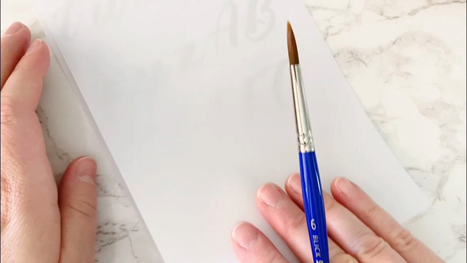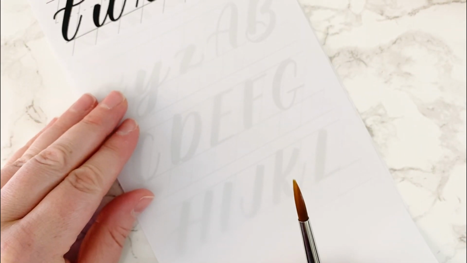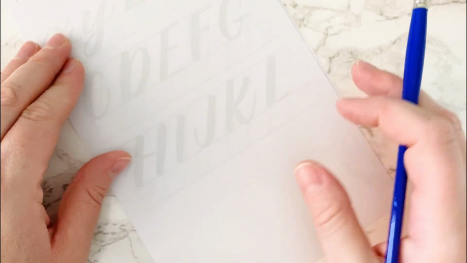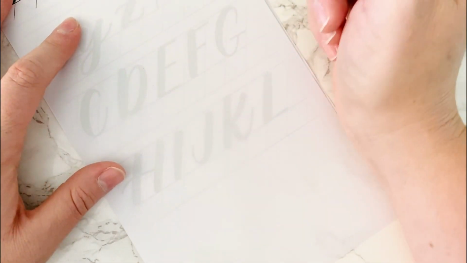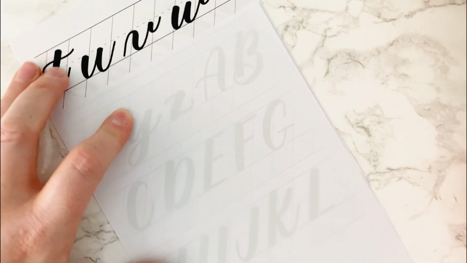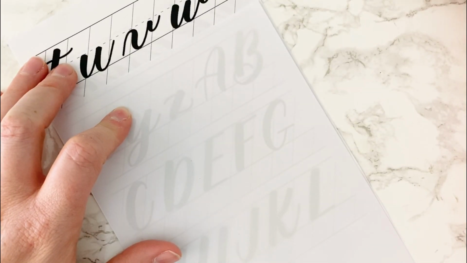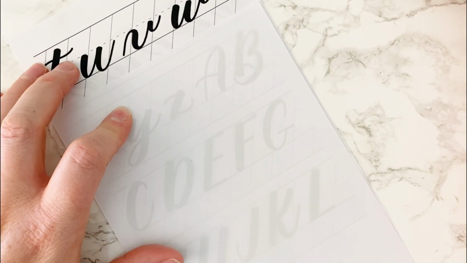I'm going to put the tracing paper right over the top. I'm going to move it down a little so I don't waste any of it. And I just want to go through and show you how to draw these uppercase letters and kind of the direction that you would draw them.